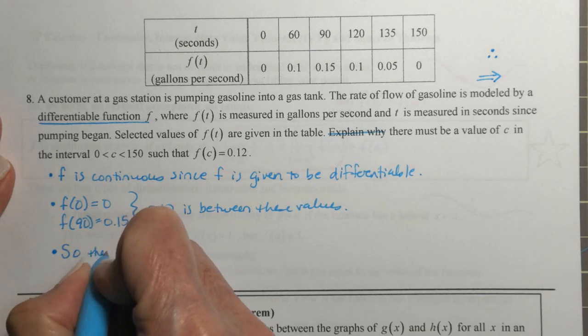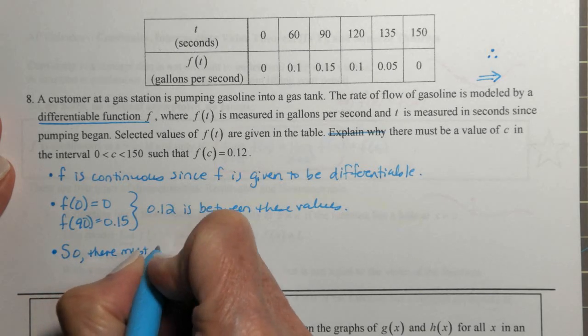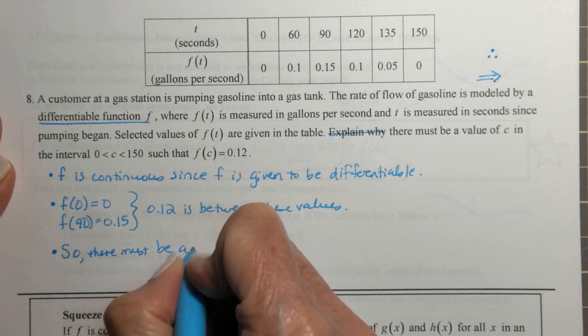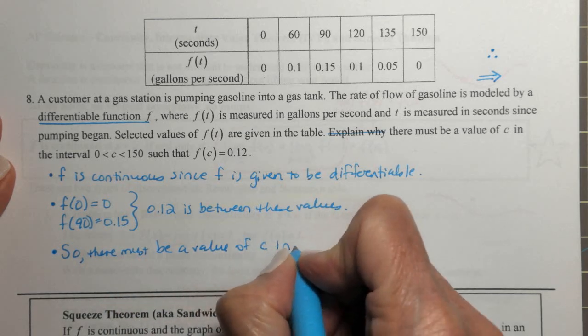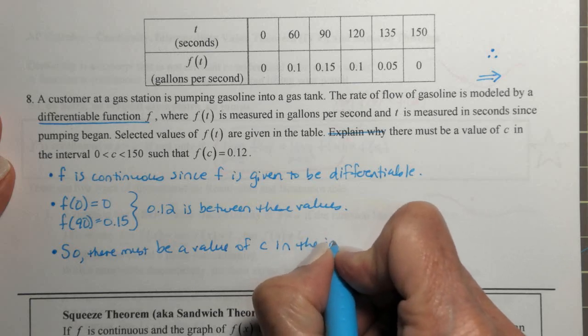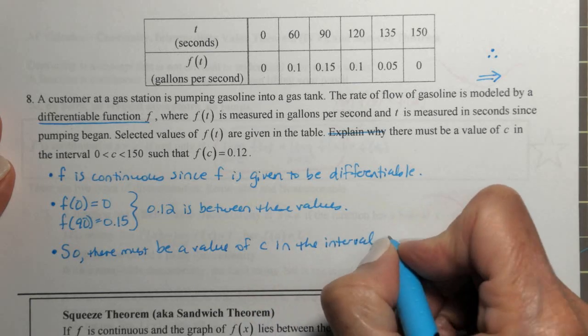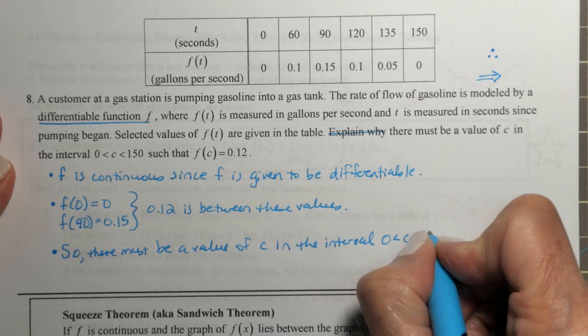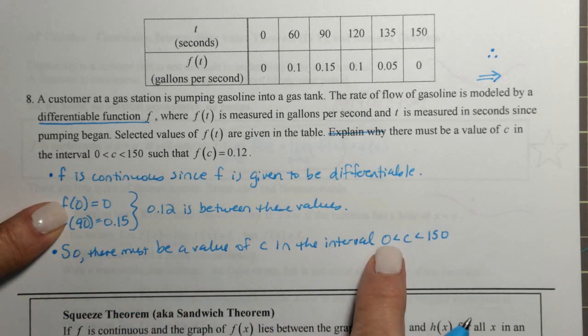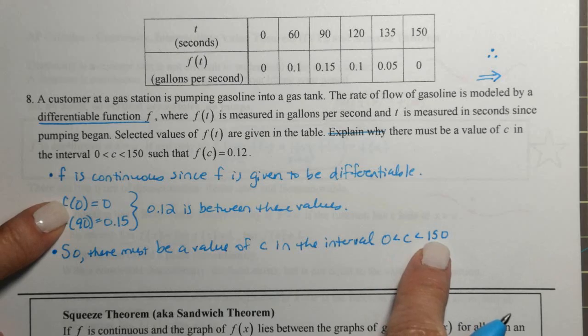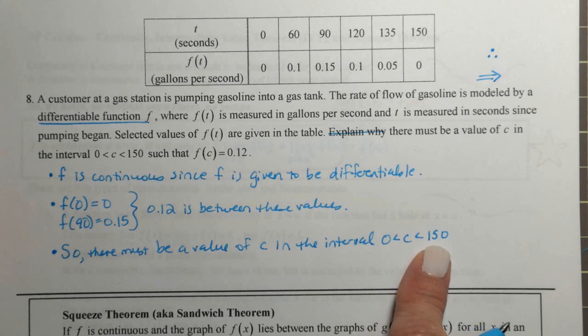There must be a value of C in the interval 0 to 150. 0 to 90 is inside 0 to 150, so we can just say 0 to 150, or we could have said 0 to 90, either one, alrighty?